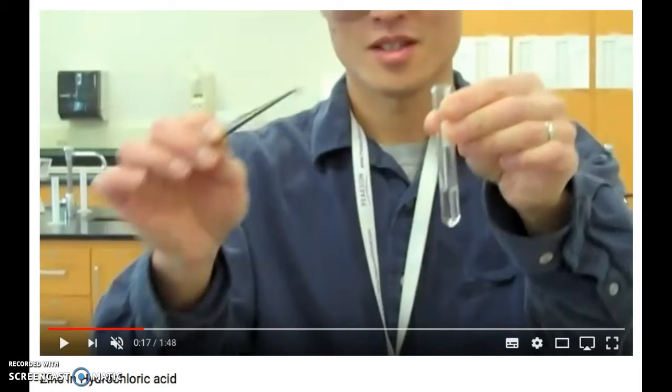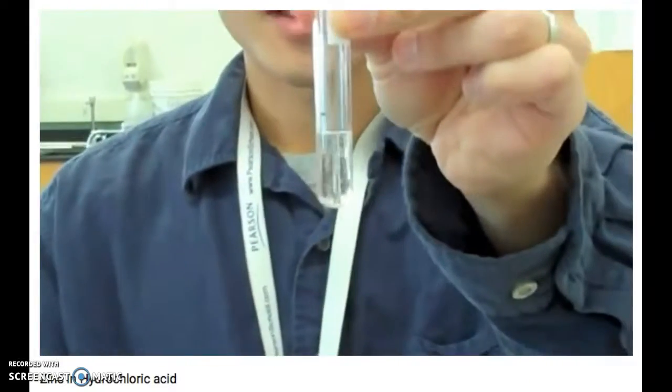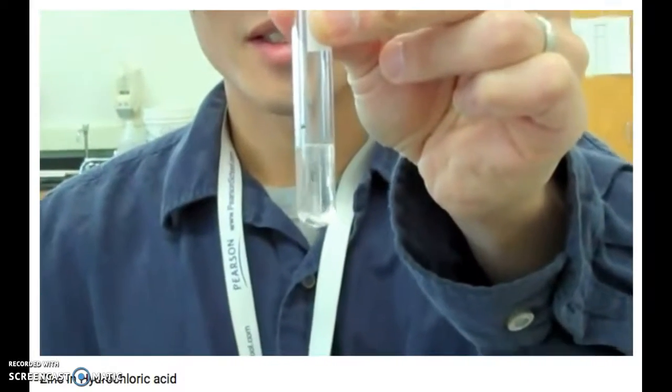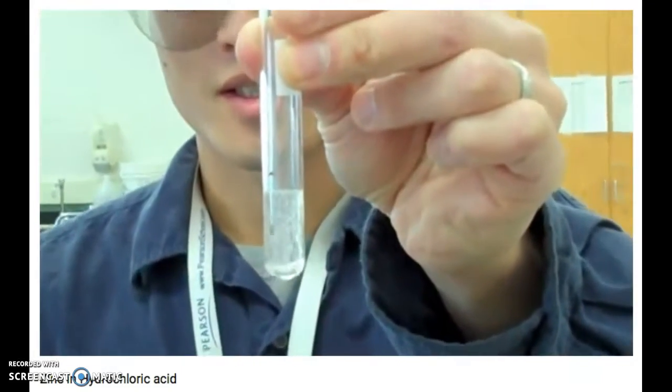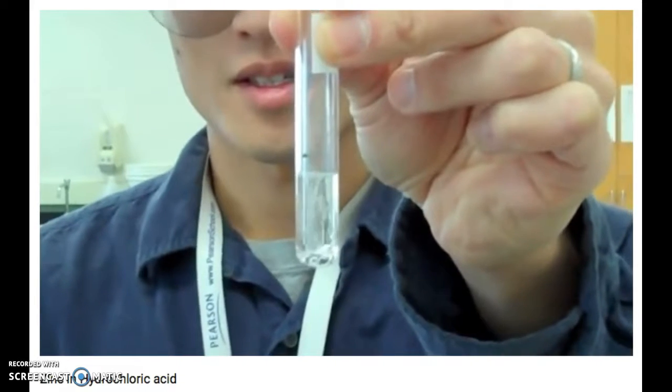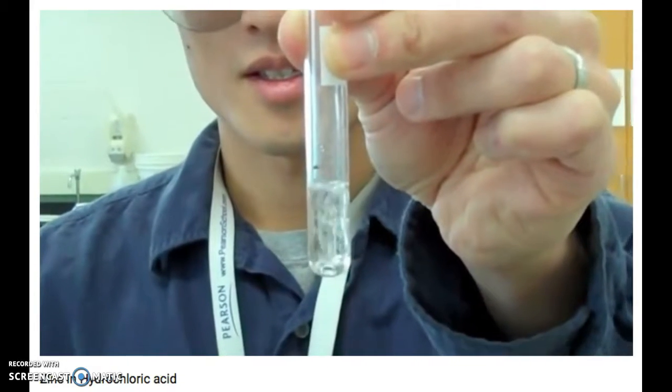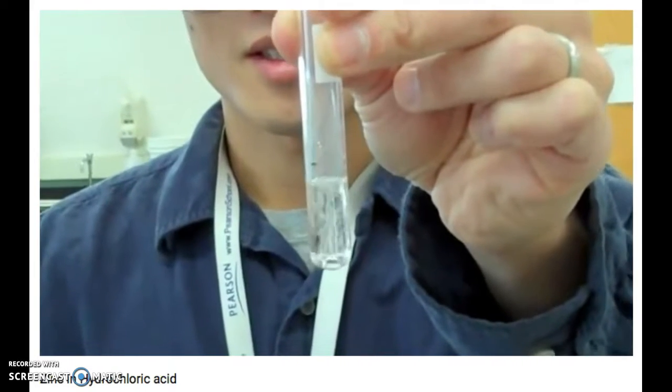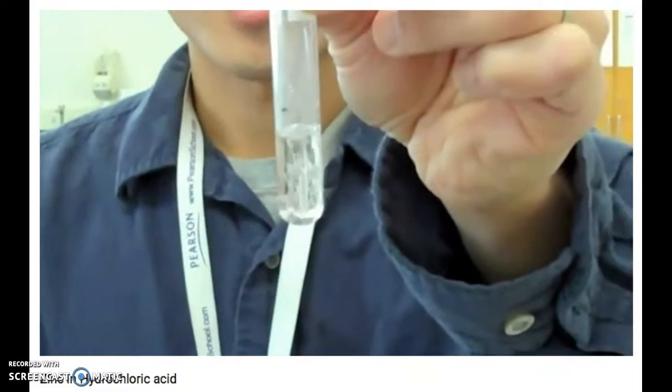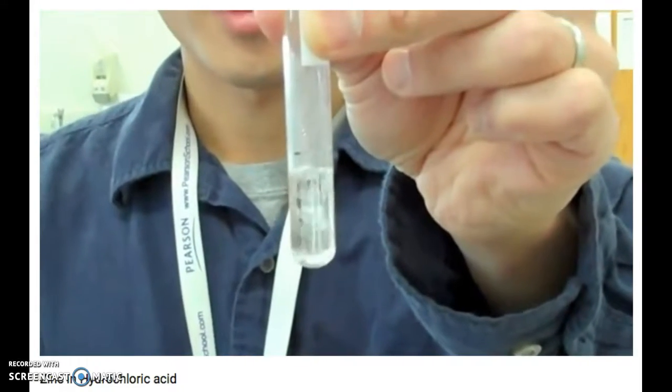One experiment with zinc could be zinc in hydrochloric acid. The method is quite simple. You have hydrochloric acid in a test tube, which you add zinc in a solid form. You can see all these bubbles. And what's happening is that zinc is dissolving and together with chlorine creating zinc chloride.